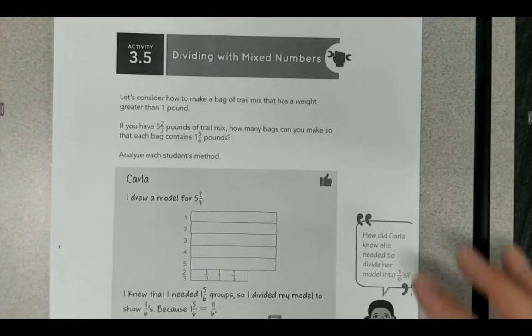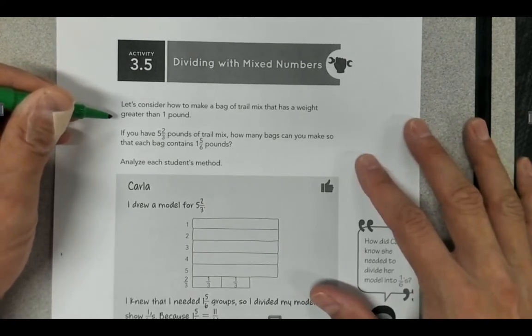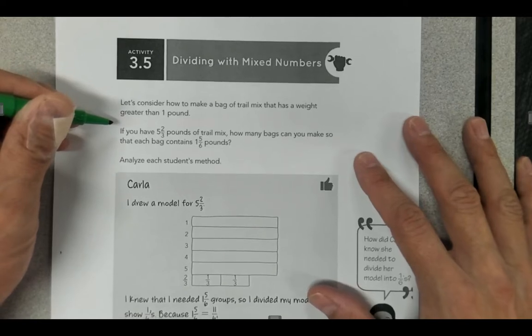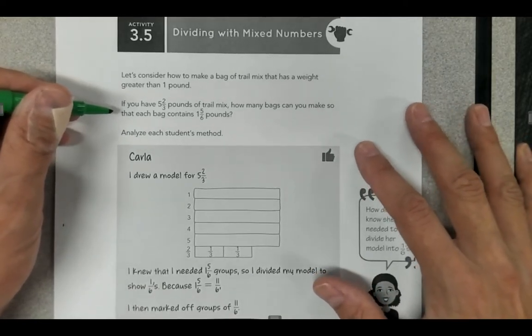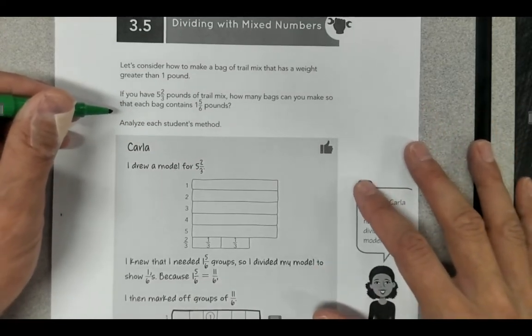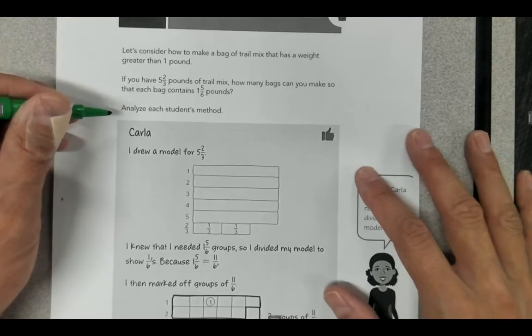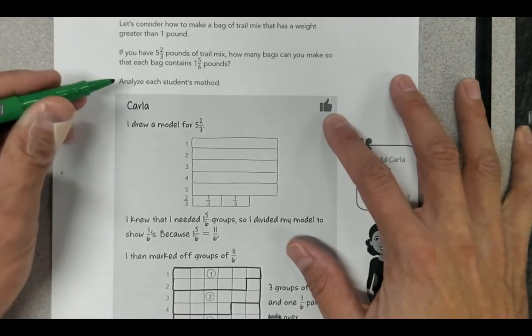Activity 3.5, dividing with mixed numbers. Let's consider how to make a bag of trail mix that has a weight greater than 1 pound. If you have 5 2/3 pounds of trail mix, how many bags can you make so that each bag contains 1 5/6 pounds? Analyze each student's method. So this is Carla. It's got a thumbs up, which means it's correct.